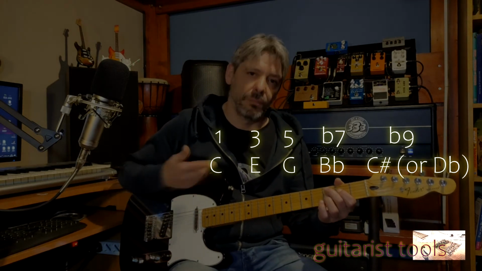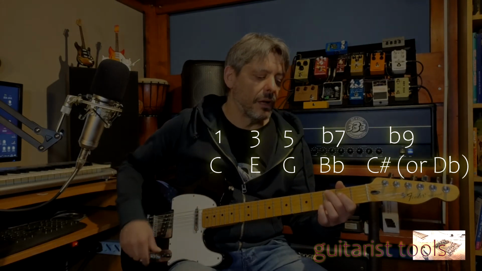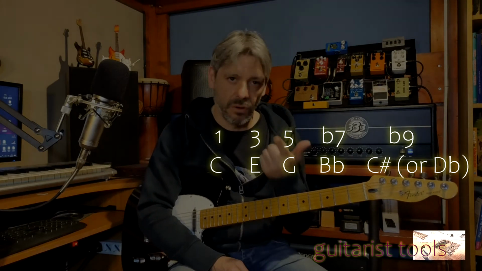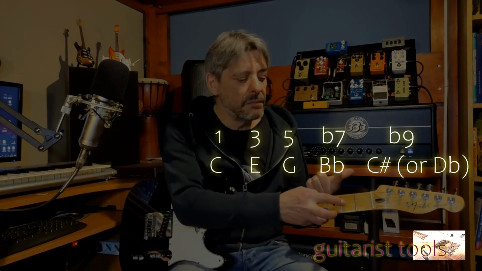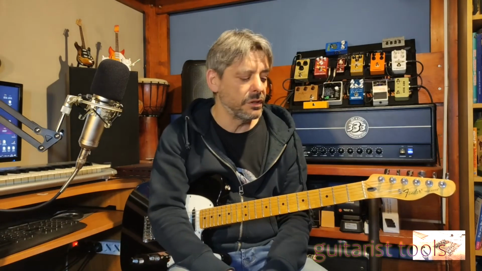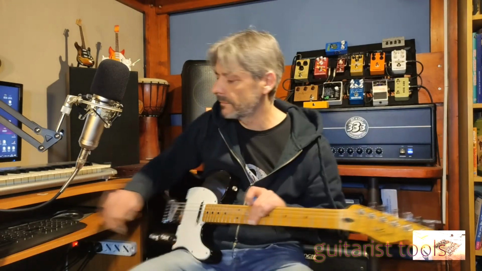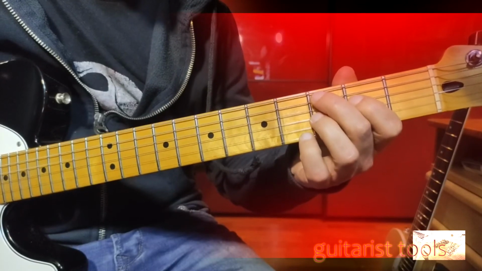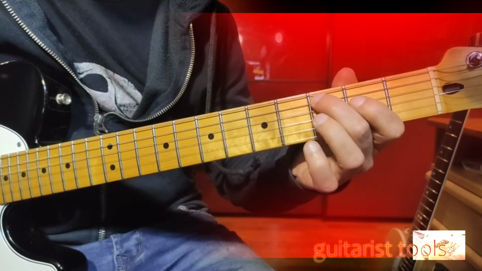Therefore, playing this arpeggio above the C chord, the notes present will be the root C, D flat the flat 9th, E the 3rd, G the 5th, and B flat the 7th. So the context in its totality will be that of a C7 flat 9 chord. Now let's see the fingering. The intervals that I will declare will refer to C7.